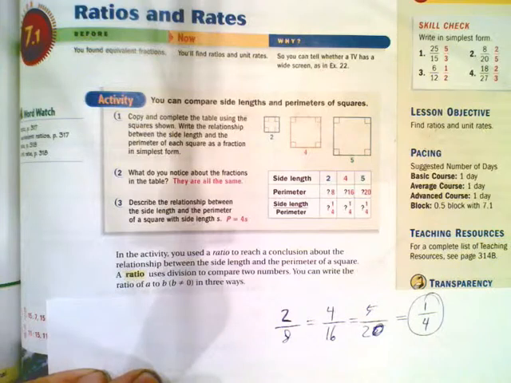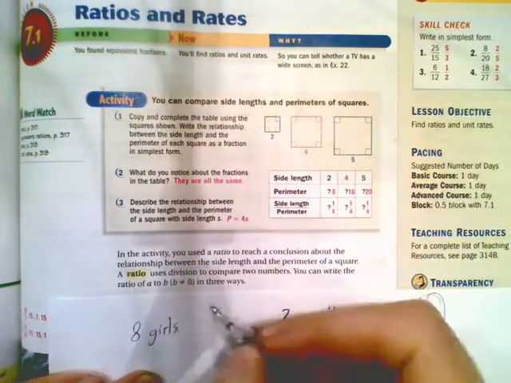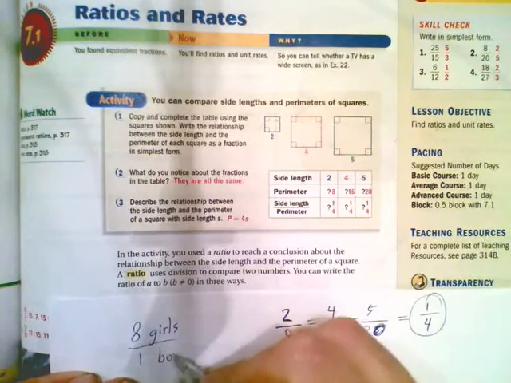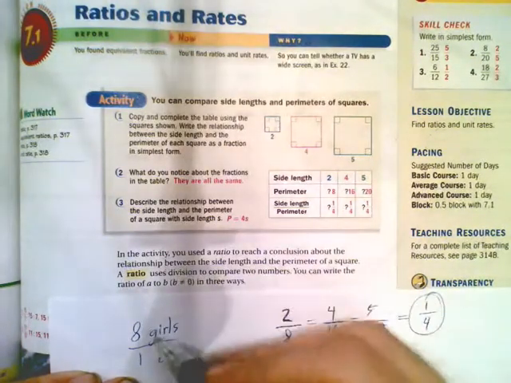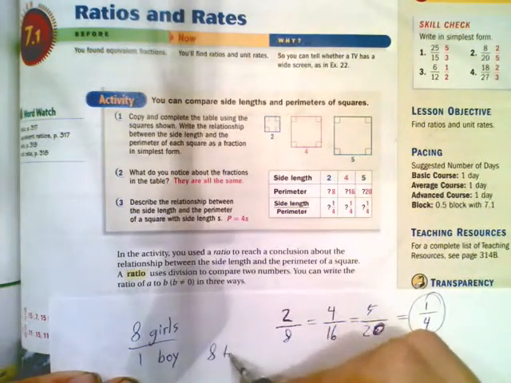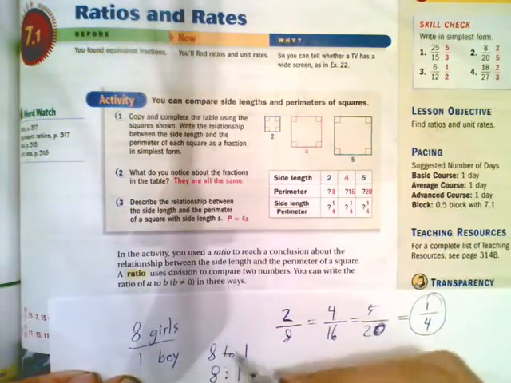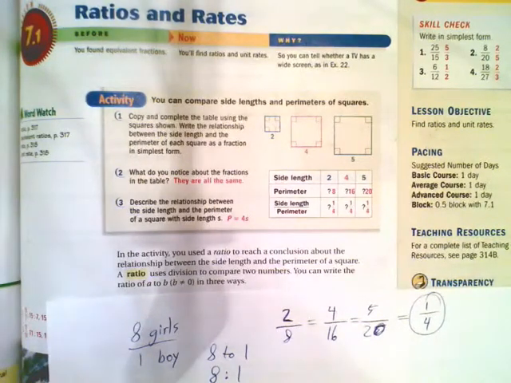If I said that there are 8 girls at this school for every 1 boy. Okay, there's a lot of girls at the school, not very many boys. The ratio is 8 to 1. Or we can write it like this, 8:1, or like a fraction, 8 to 1. Okay, 8 girls to 1 boy.